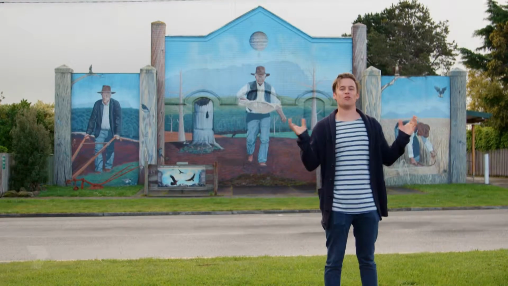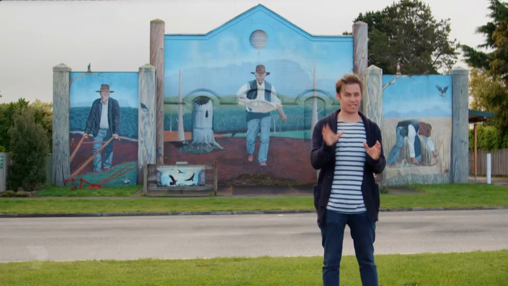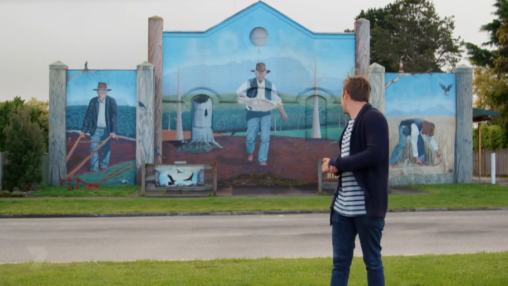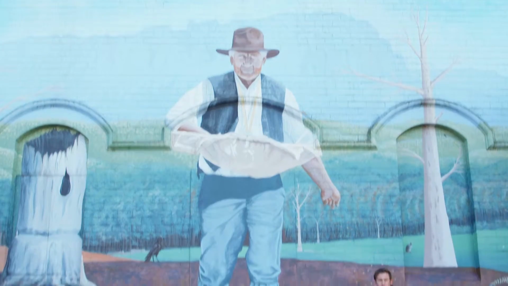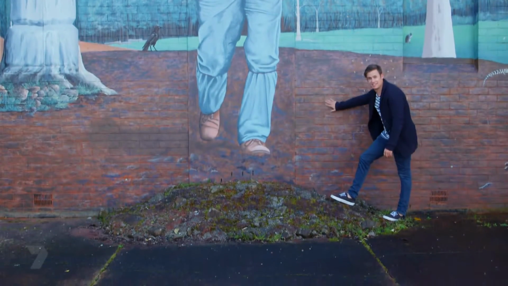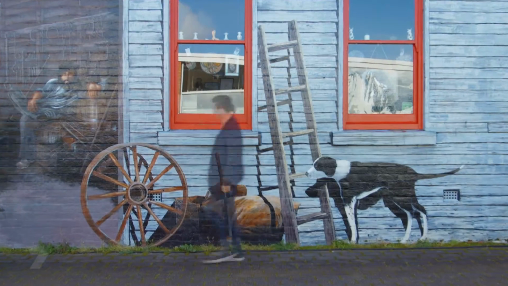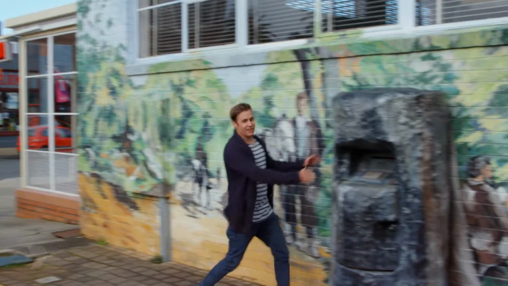This piece here is called The Hardest Years, which depicts the most common aspect of rural life and in this town's history, which is farming. A common trait with murals is to incorporate their natural surroundings. As you can see, the dirt here is extending out onto the ground. And the same thing here.